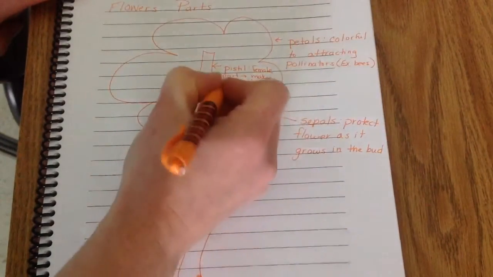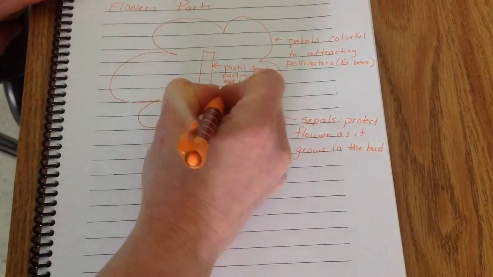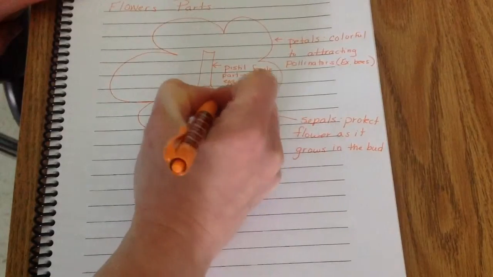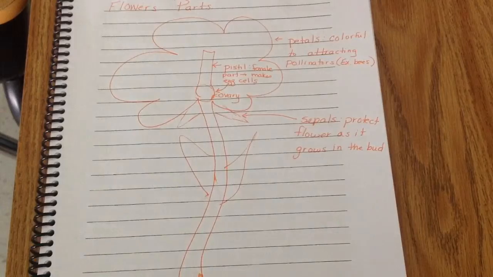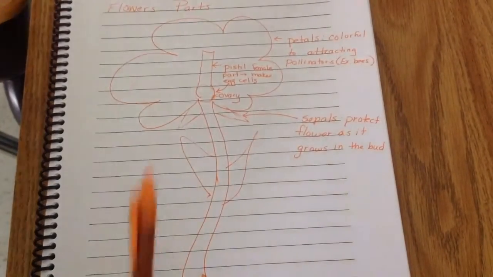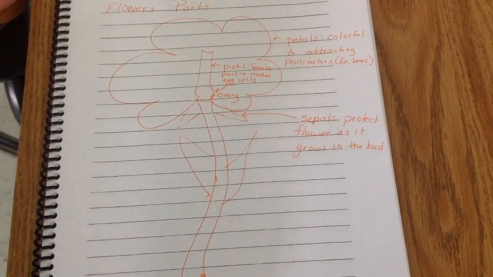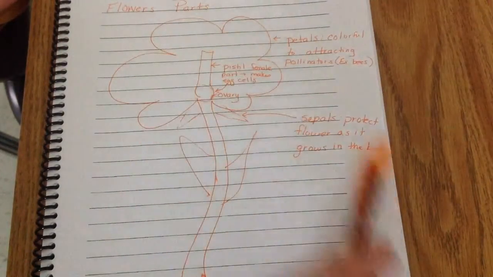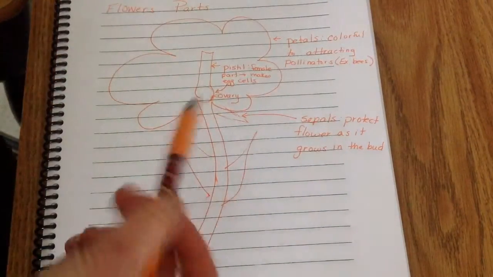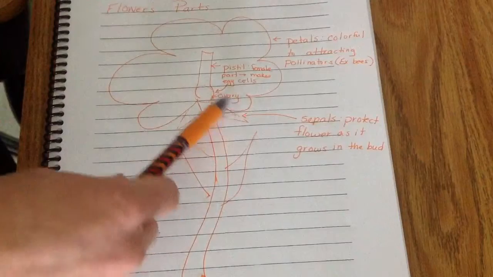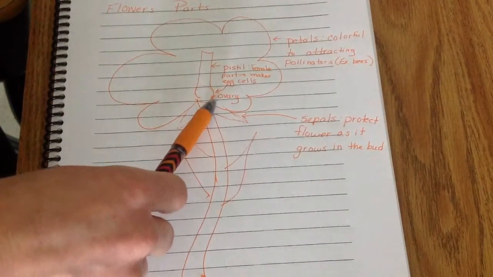And where do they make the egg cells? Well, they make them down here in this bottom part, and this is called the ovary. It's where the egg cells are. Now, I'll tell you, if your flower is getting crowded, you need to maybe start over and make it big like I have made mine. Even bigger if you want to fill up the whole page, that's fine. But you want to make sure you're able to get all these parts in. All right, so pistil is the female part, makes the egg cells. This is the ovary where those egg cells are actually growing.